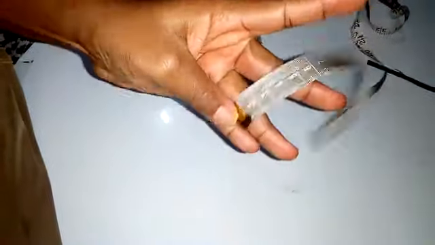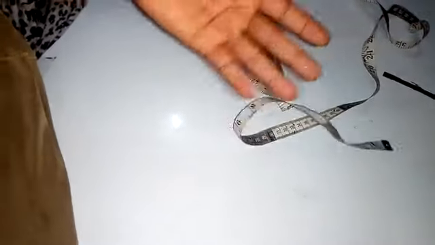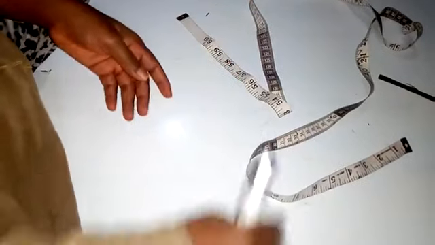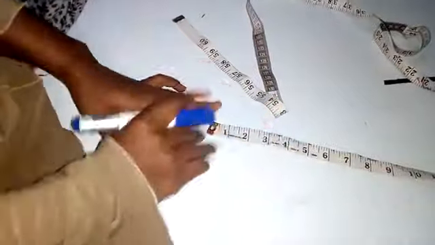Can you see? If you are working with patterns, you may consider using the centimeters, but most times people use the inches. It's the most common part that tailors use in this part of the world. So I'm going to be explaining this because for most of our class we'll be working with these inches.